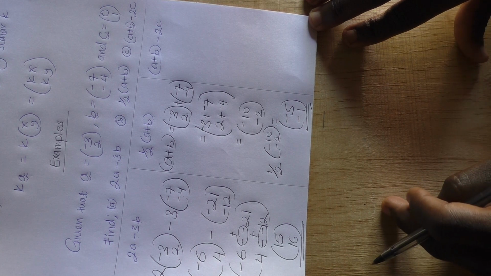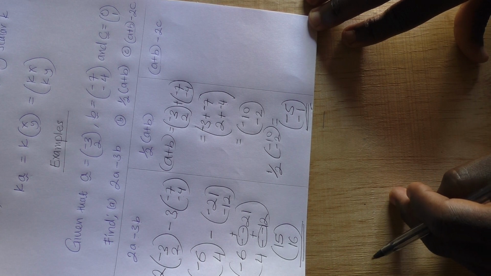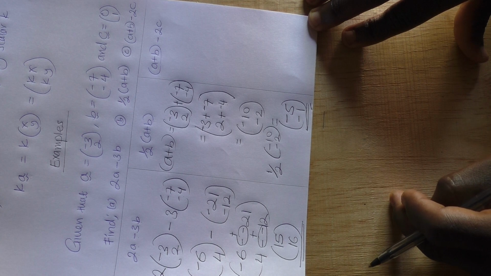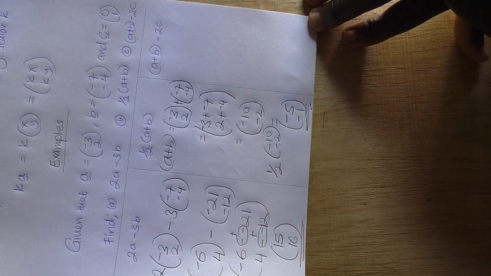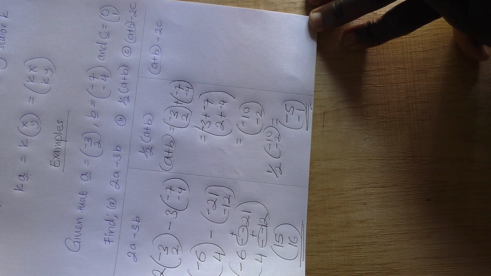The scalar multiplies every component of the vector. Otherwise, you try out the last one, and please always endeavor to practice.